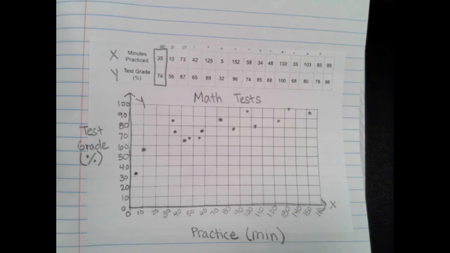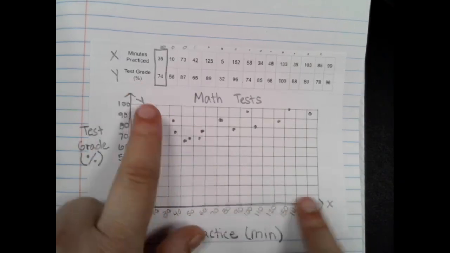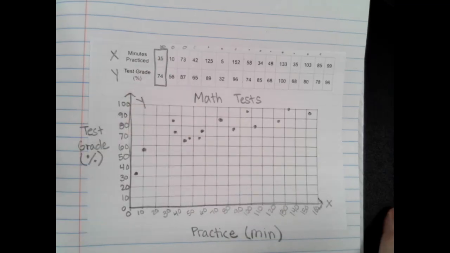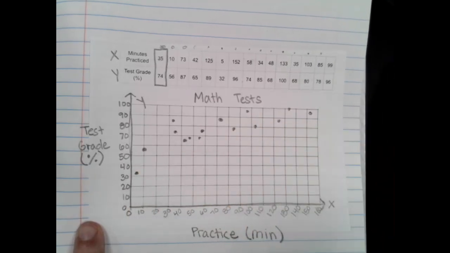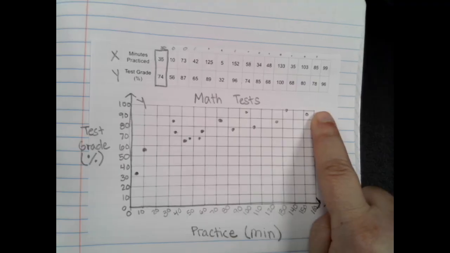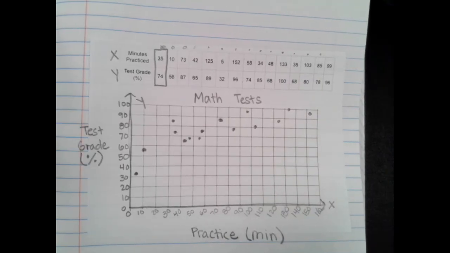Good. All right, my next question, last one, is could this trend, if I extended this graph, I extended the x, keep going and going up to like 170, 180, 190, would this positive trend keep going forever and ever? Yeah. It would? It wouldn't. Can you get higher than 100%? No. Okay, can you study forever and ever? No. Sure. At some point, you got to take the test.